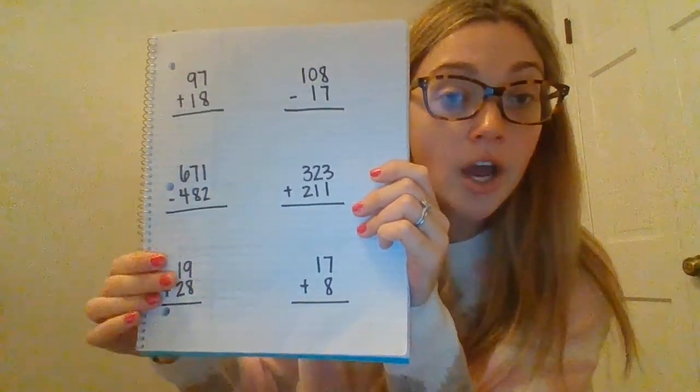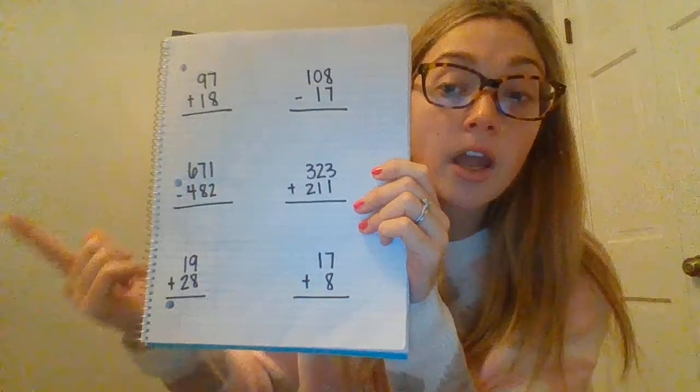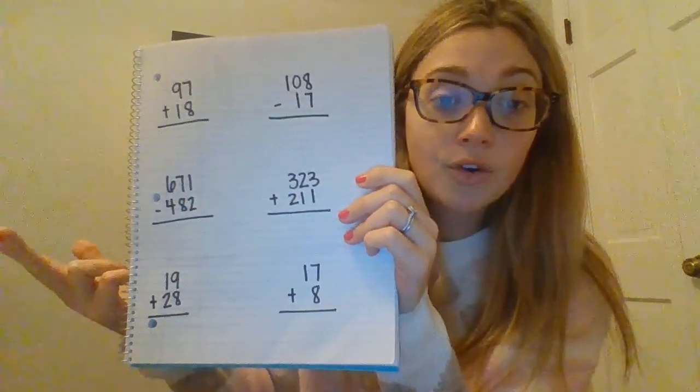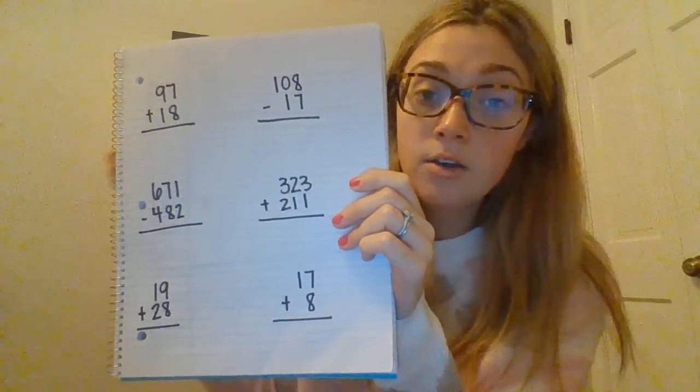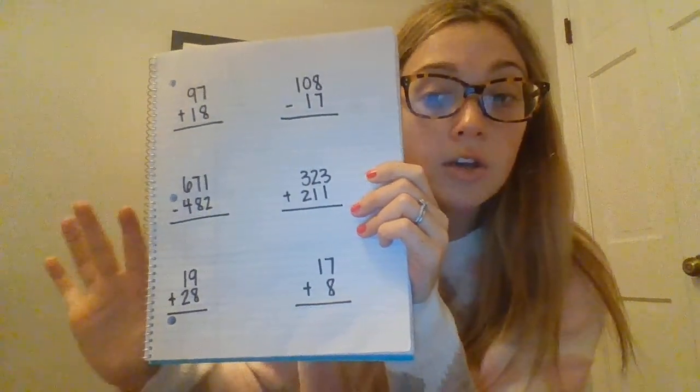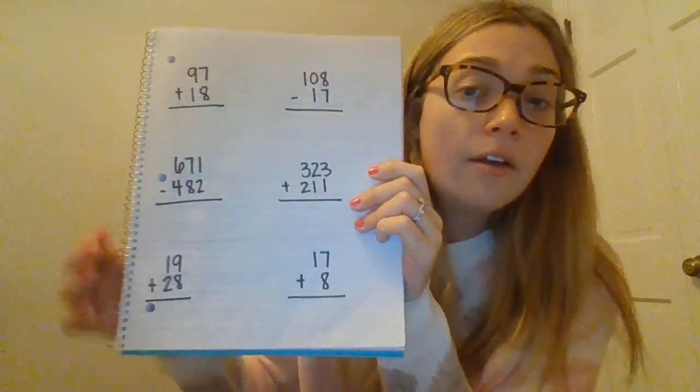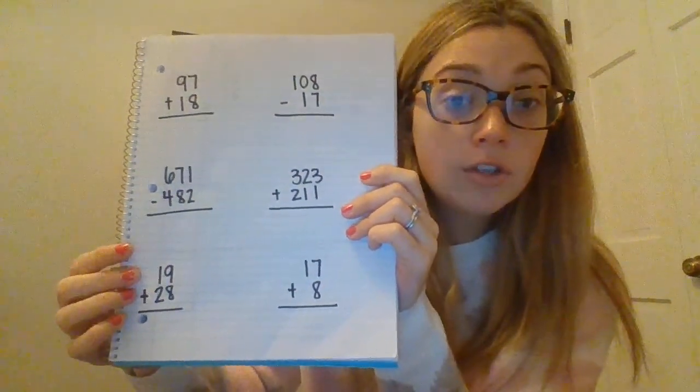Just take your time. You can use place value chart, arrow way, you can stack your numbers, you can make it 10, you can use compensation. You're picking your strategy to solve these. There's 6 problems. Let's see if you can do it in 5 minutes.